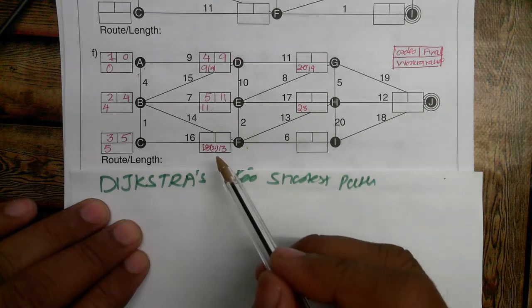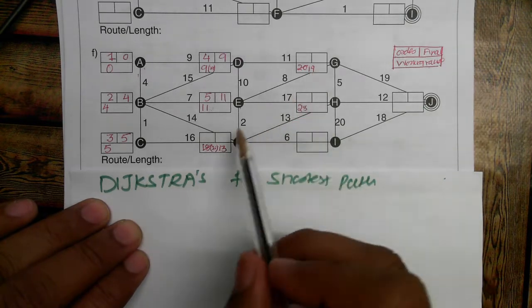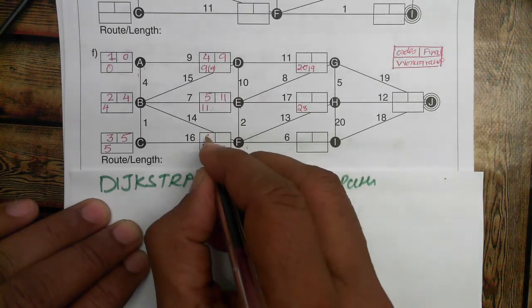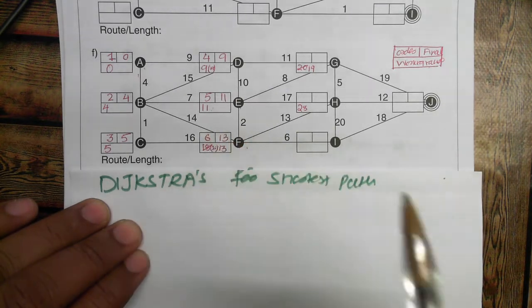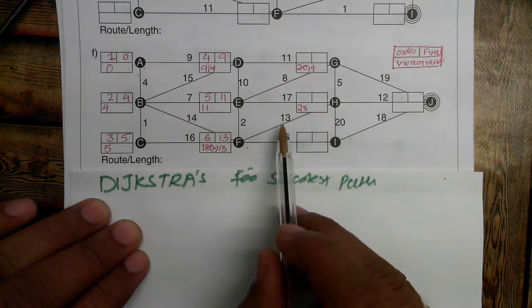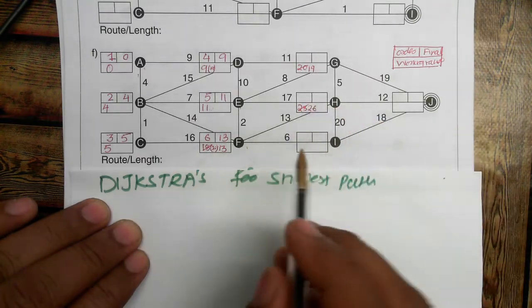So this definitely is smallest. That will be vertex 6, and this is 13. Now from here, where can I go? I can go to H. 13 and 13 is 26. That will be crossed out, and it is 26. And I can go from F to I. 13 and 6 is 19.